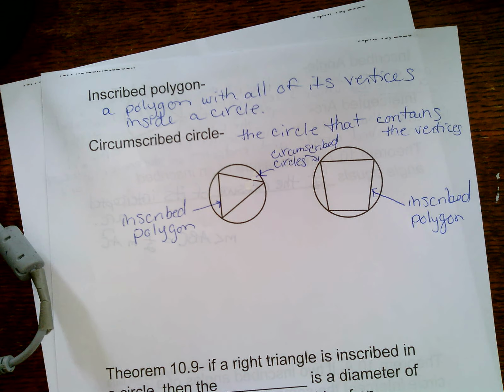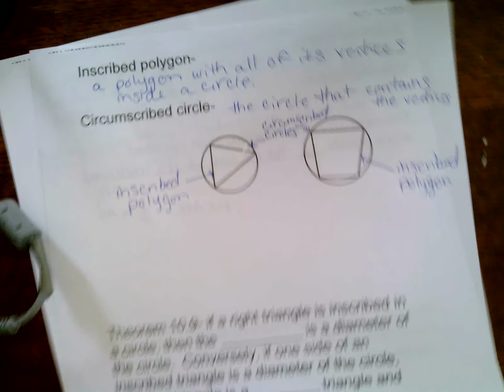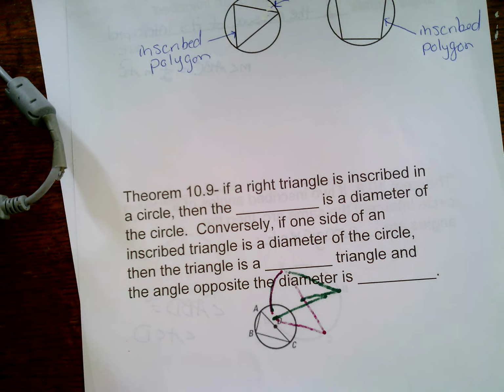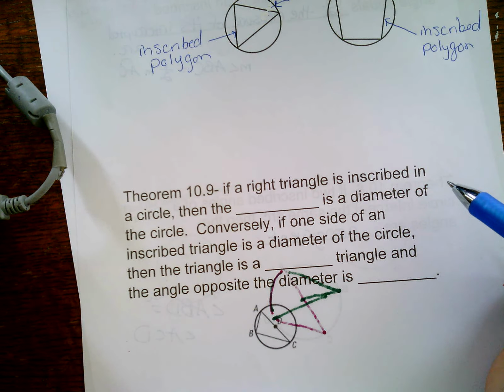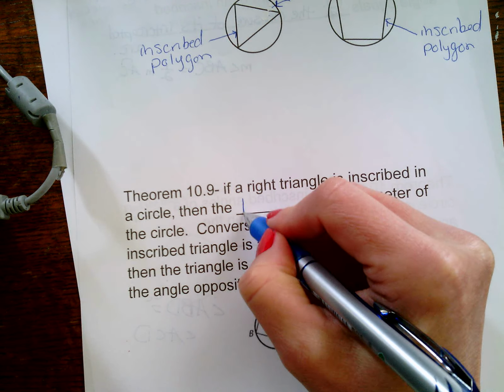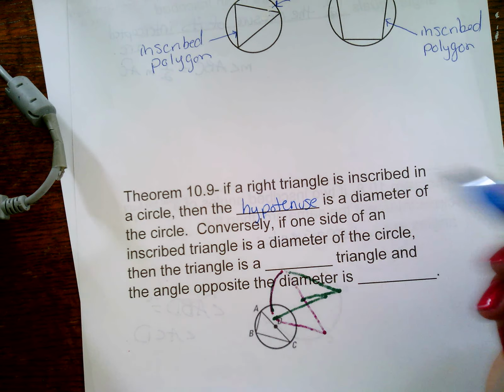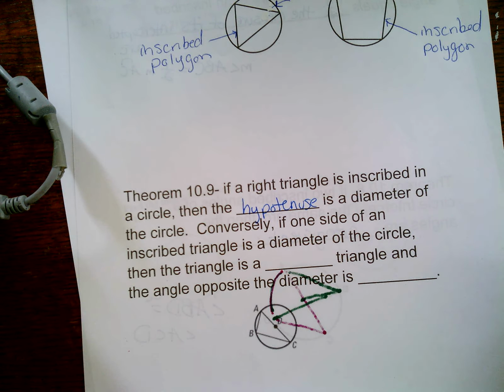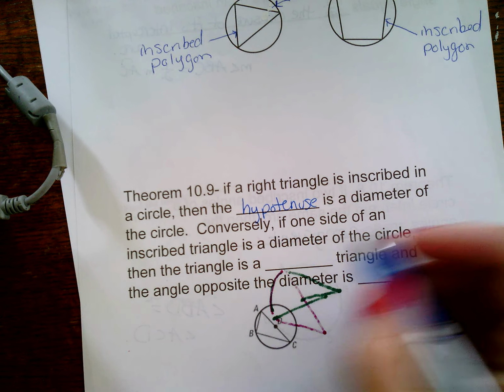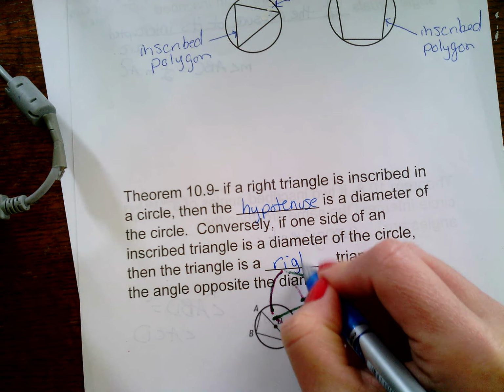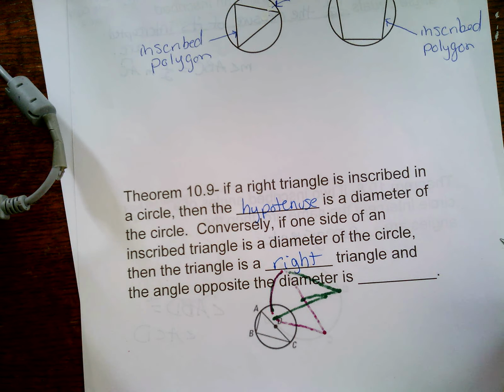Theorem 10.9. If a right triangle is inscribed in a circle, then the hypotenuse is the diameter of the circle. Conversely, if one side of an inscribed triangle is the diameter of the circle, then the triangle is a right triangle, and the angle opposite the diameter is 90 degrees. And you can see my drawing from the other one.